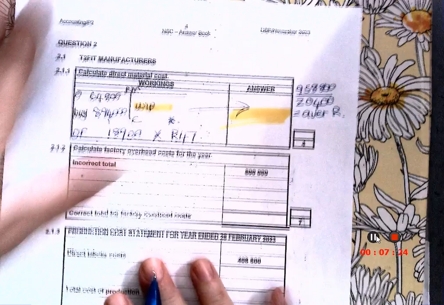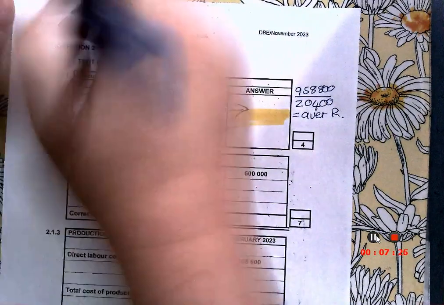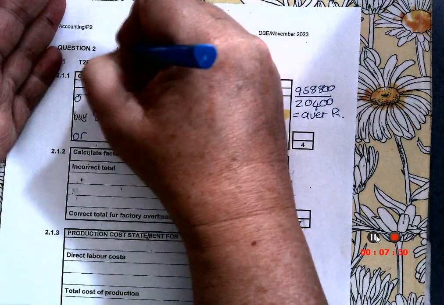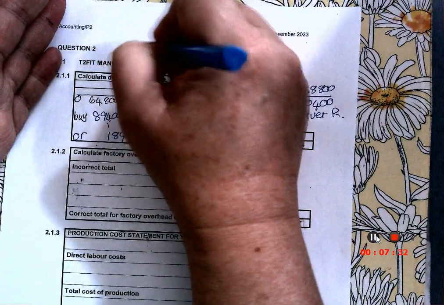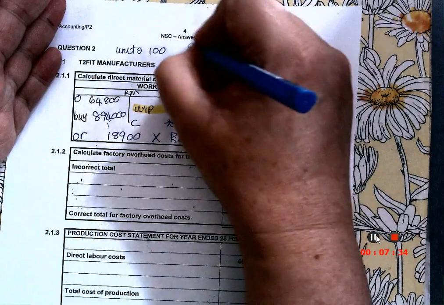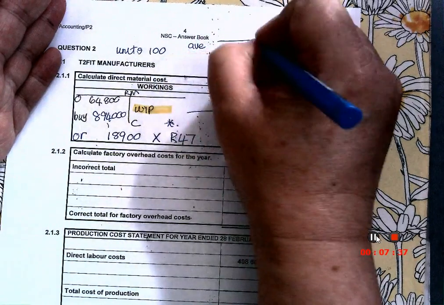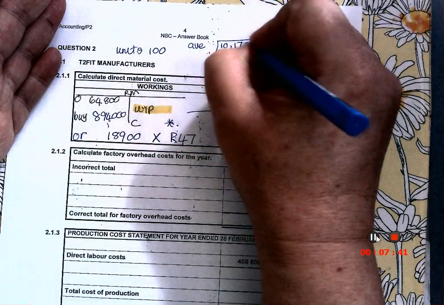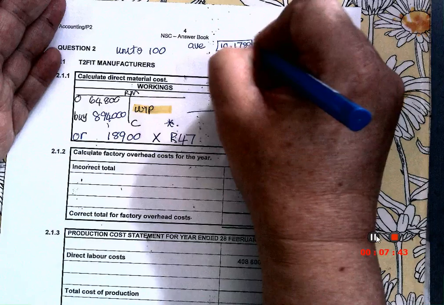Okay, let's say on your calculator, I need you guys to focus. Let's say my units is 100, and then when I calculate my average, the calculator screen says 10.1789.